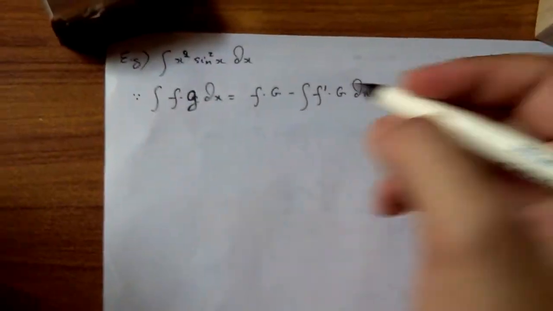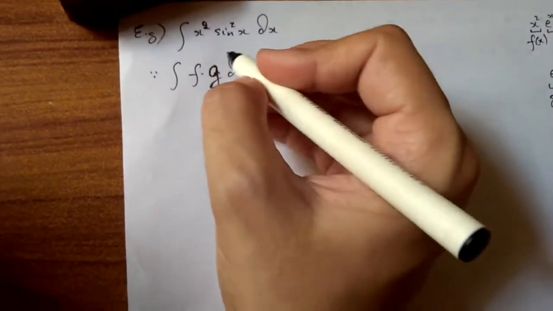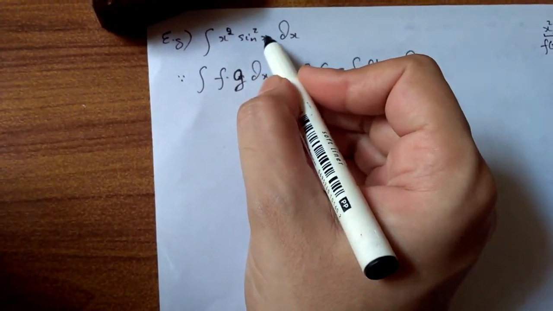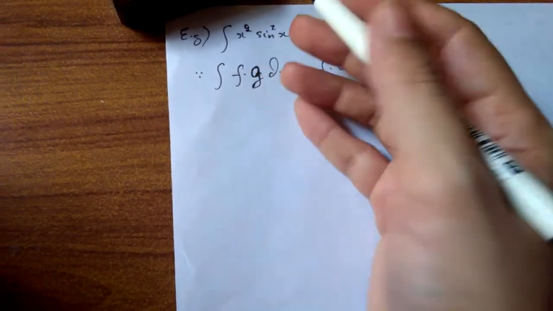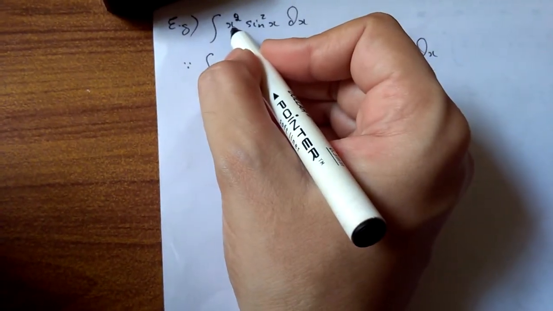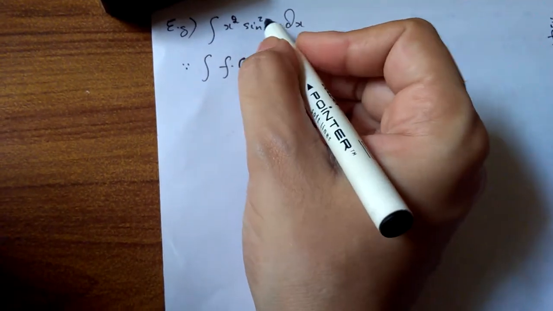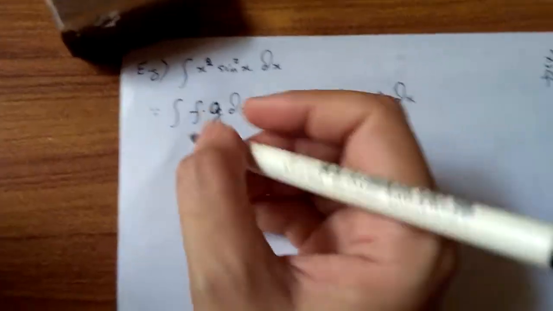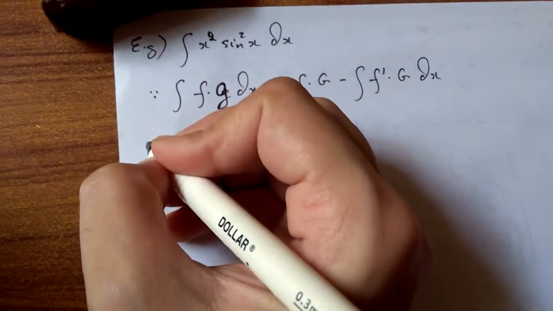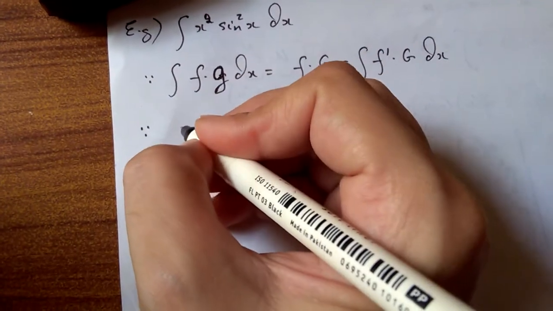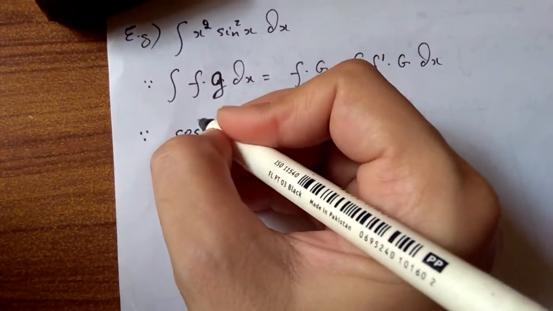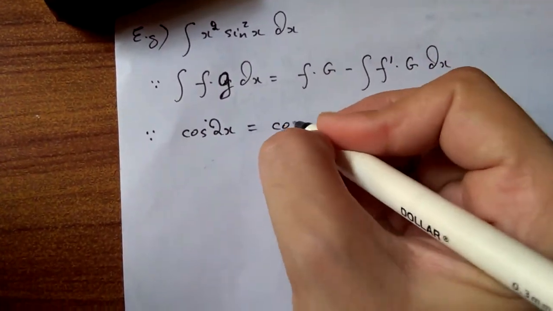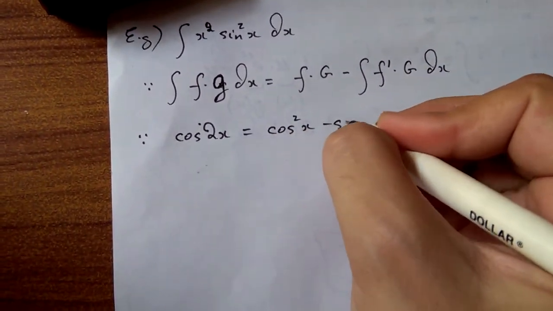All right, so now let's have a look. Over here you can see that you have a sine square x and a polynomial. So the polynomial is definitely going to be taken as your f of x, a function to be differentiated. So how are you going to handle this? Let us simplify this sine square x, because I don't like the sine square x over here. As you know, the formula of the double angle cosine is cos square x minus sine square x.